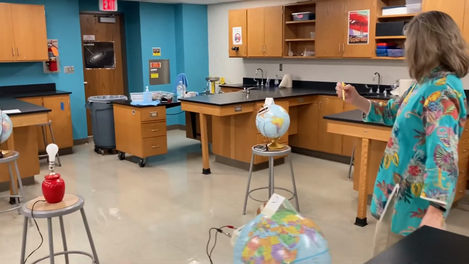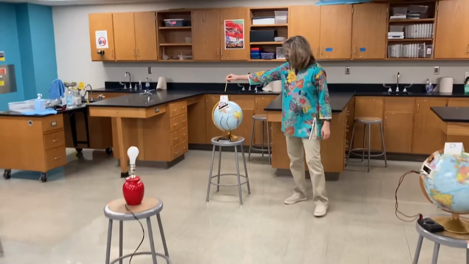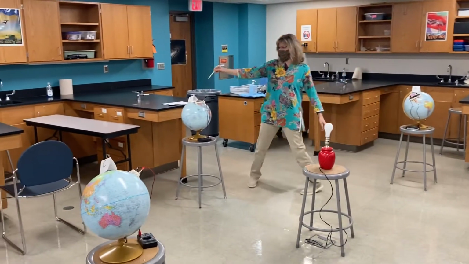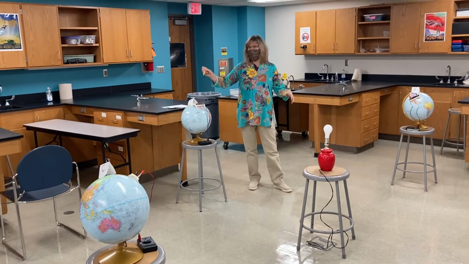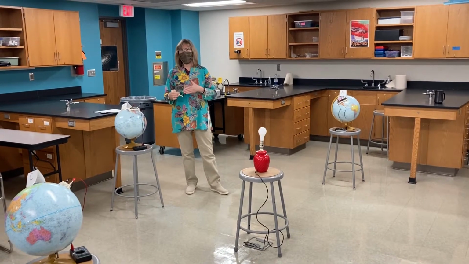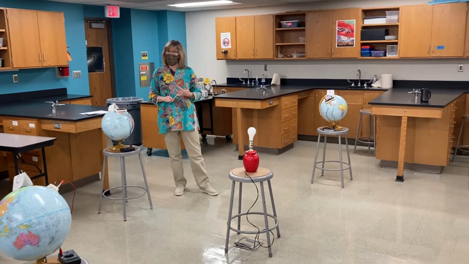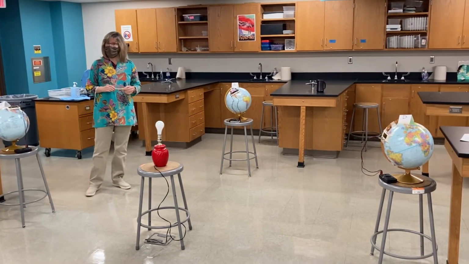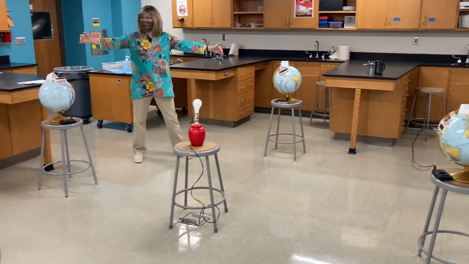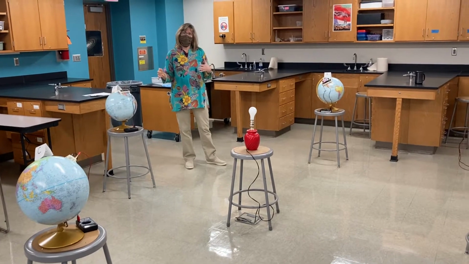Now, if you look at our setup here, we have four globes around the room, and they have a letter on top of them that tells us which position that represents. So we're going to do a lab that collects some data to see if we can figure out which of those four quadrants represents summer. Keep in the back of your mind at all times what your prediction is. Did you predict it's from A to B that represents summer, or B to C, and so on?